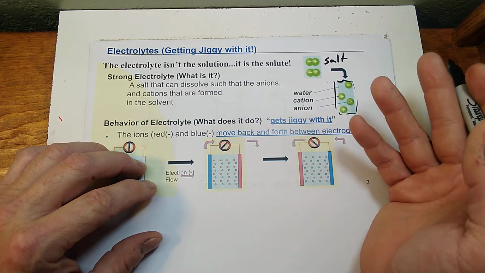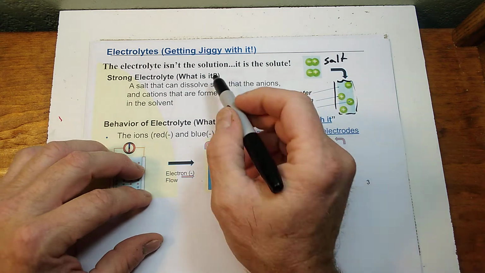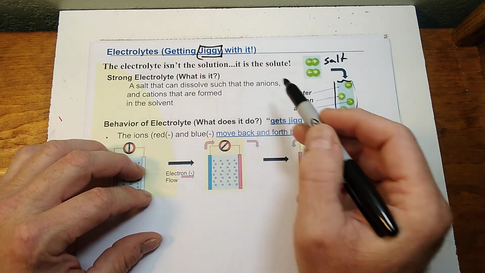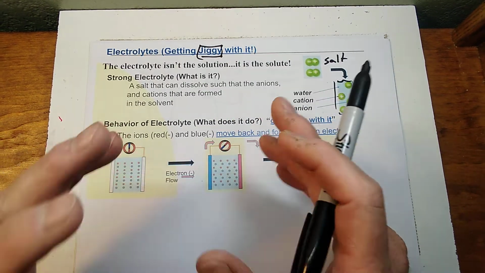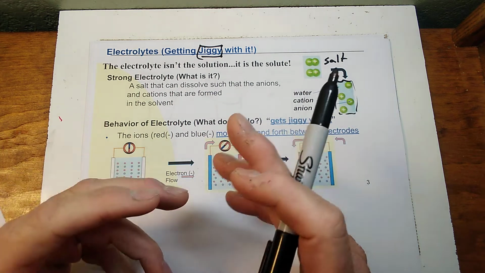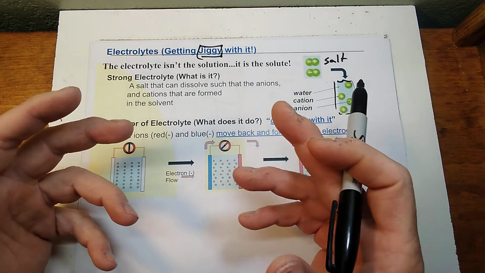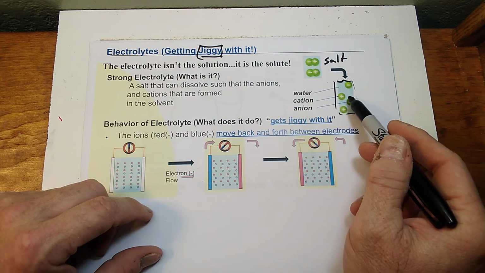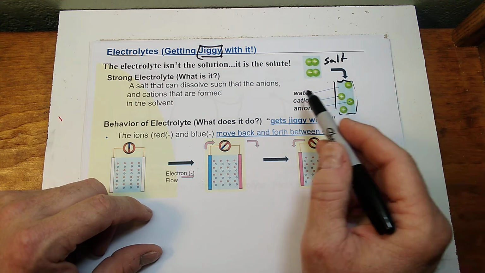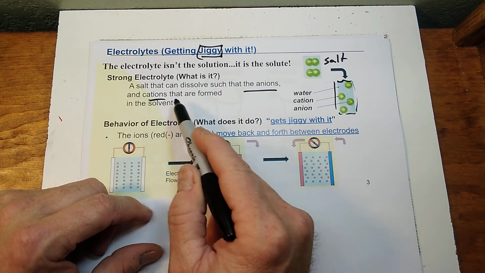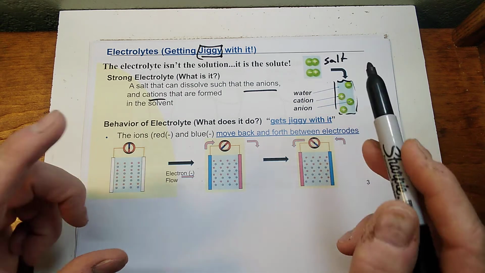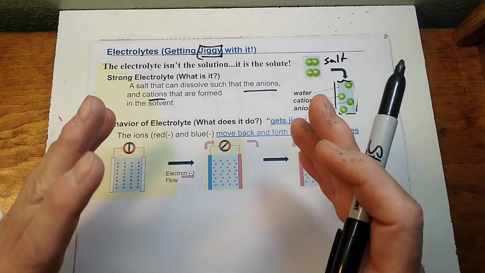That salt has made an electrolyte. So what do we mean, electrolyte? We mean ions that can move around. They give us electrolytic behavior. So what is a strong electrolyte? It's where you have a lot of ions dissolved, cations and anions in water. And here's how it happens. Electrolytic behavior.